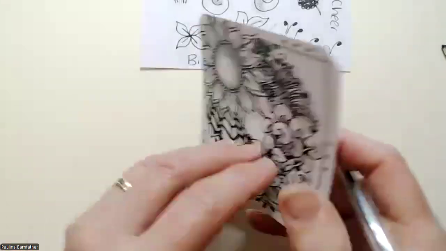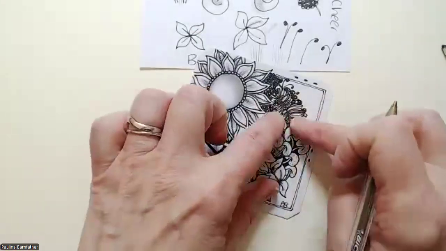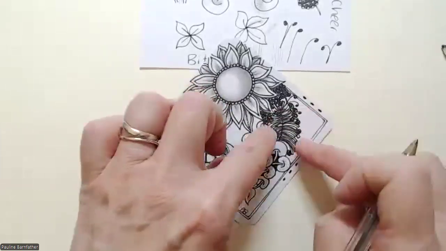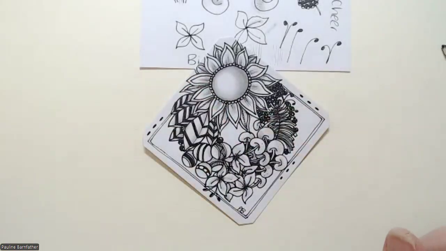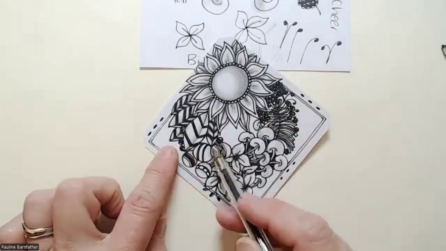Which one is Verdigo? The little leafy shape one, the kind of branches that we've added. And which one's Jetties? Jetties is the balls, the little balls.